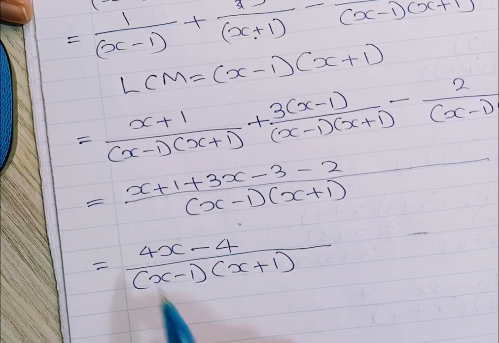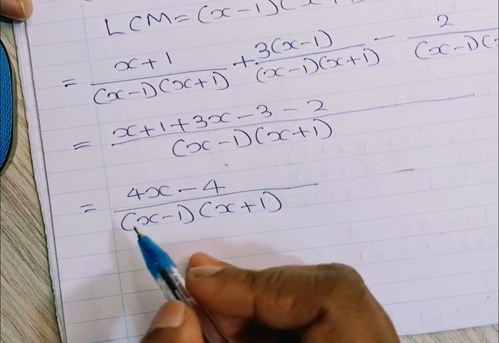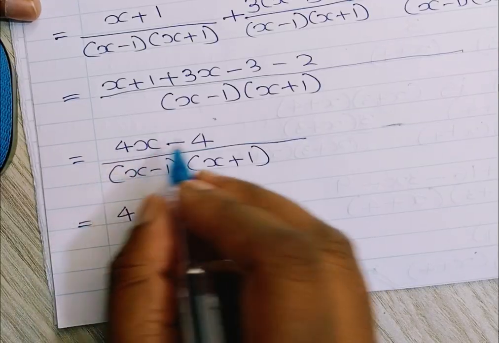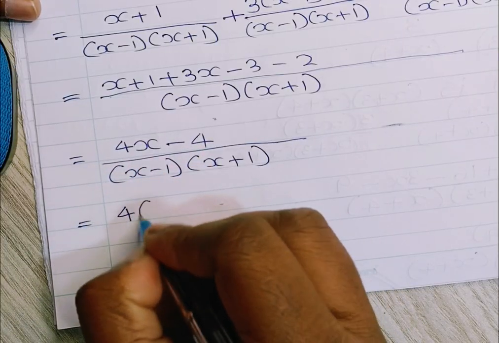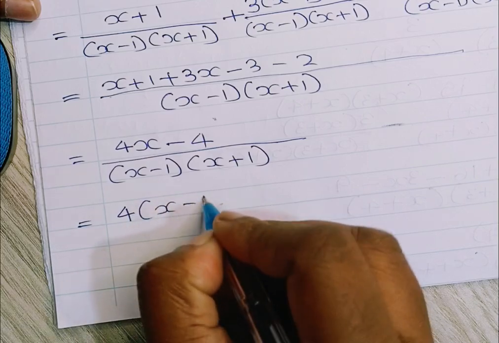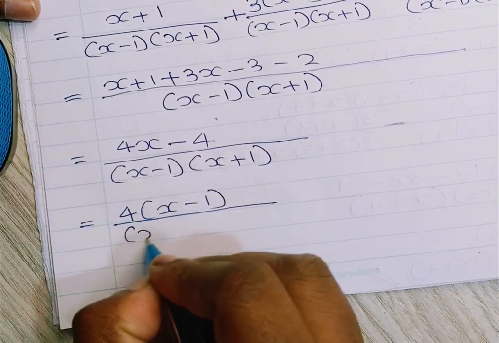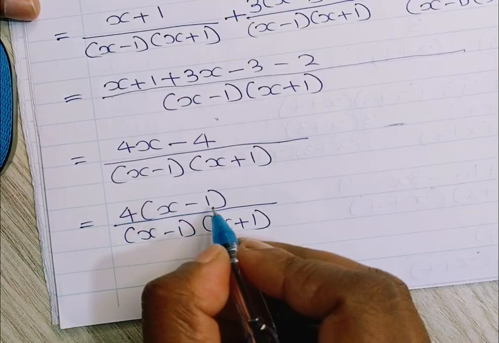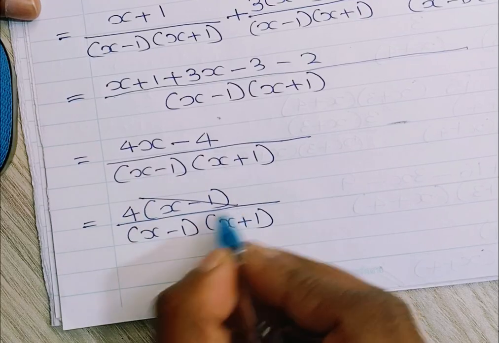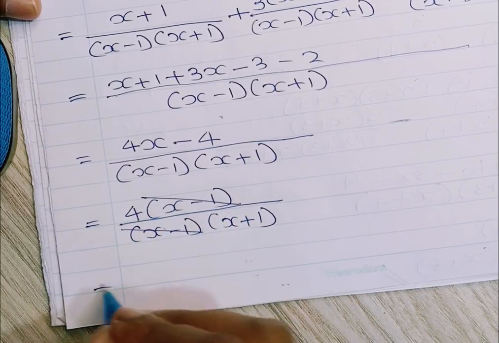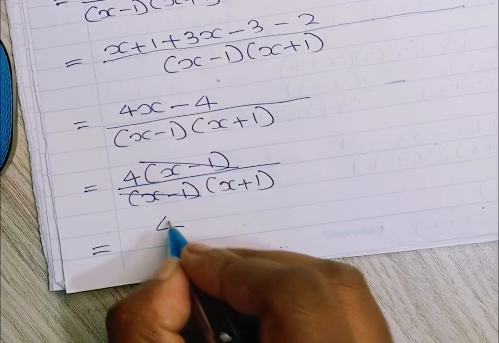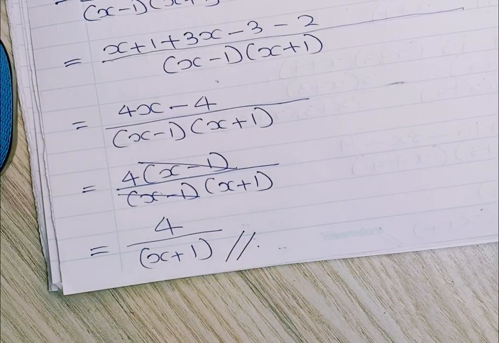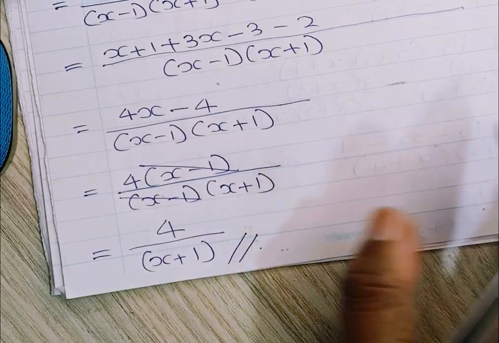Okay, in the numerator you can see the common factors are there. 4 is common for both terms. So I can take 4 outside, and the remaining value is x minus 1 divided by x minus 1 times x plus 1, right? After that you can see x minus 1 is common, so I am cancelling out both together. So the last answer is 4 over x plus 1. Okay, that is the way you have to do that.